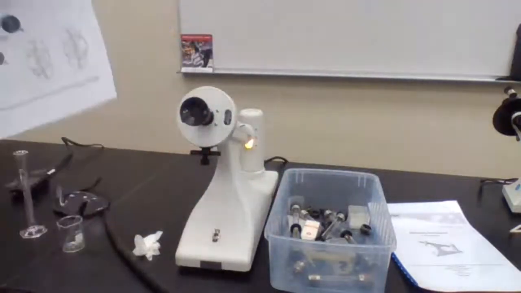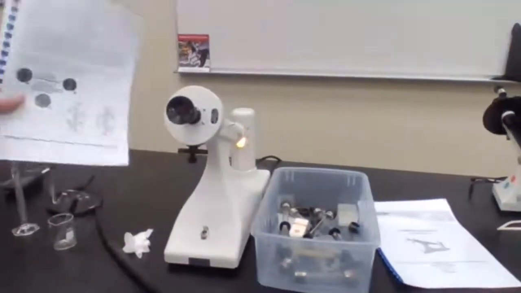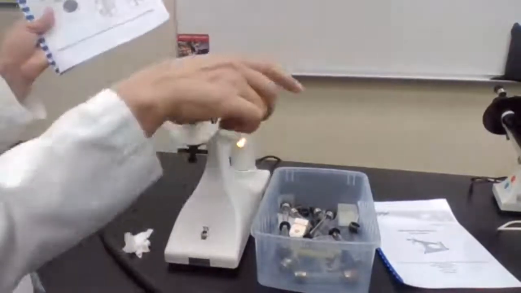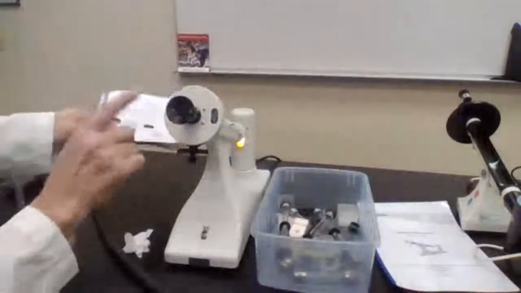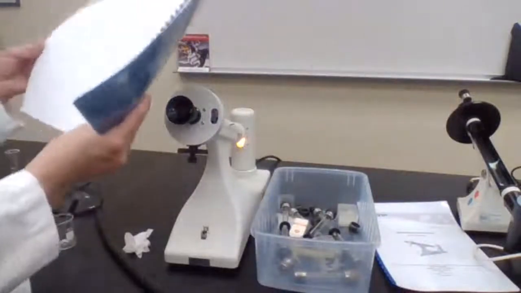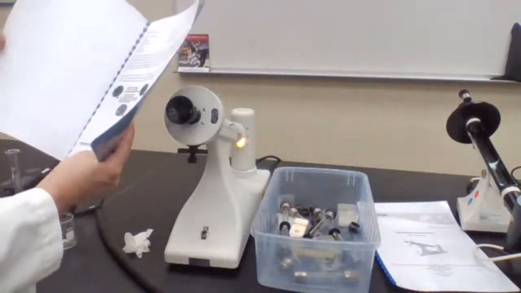Going to repeat it a couple times. It's a new machine, so it's slightly different from the machine that I used before, but it's very nice actually. It's much more clear.